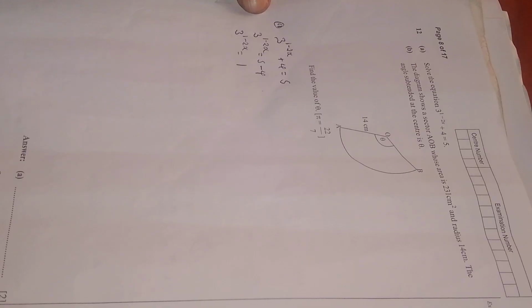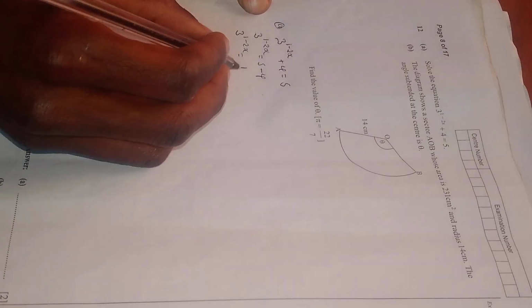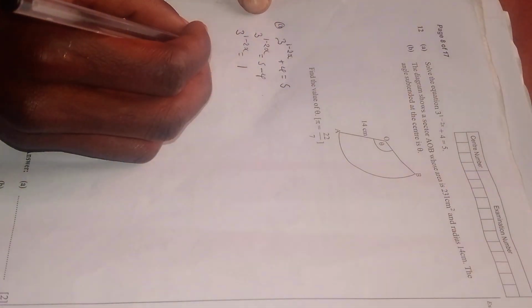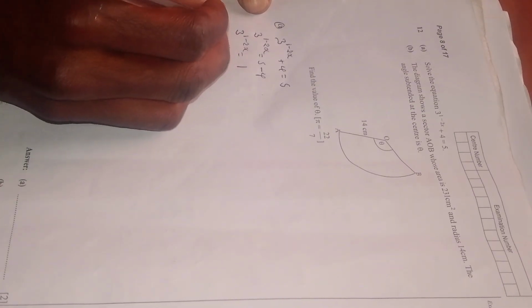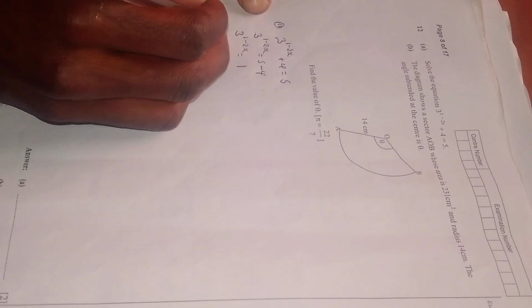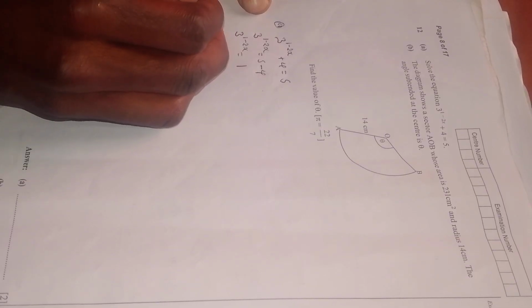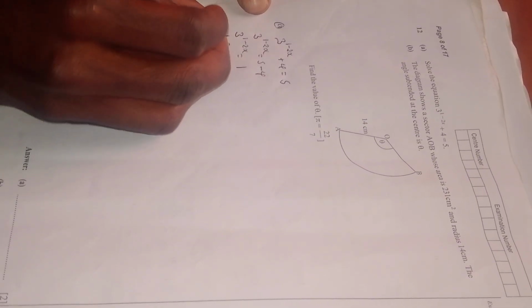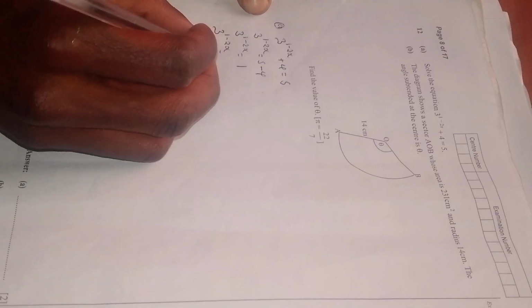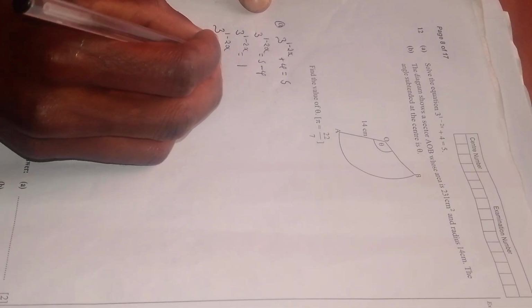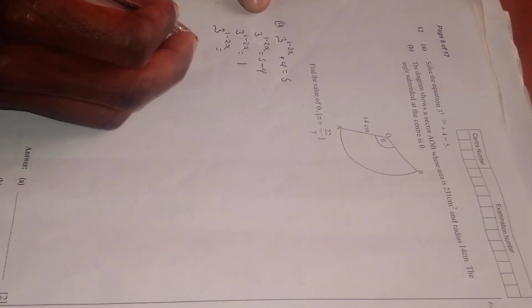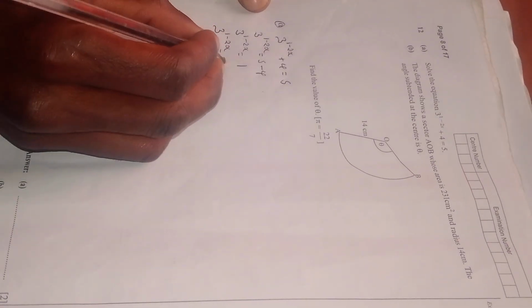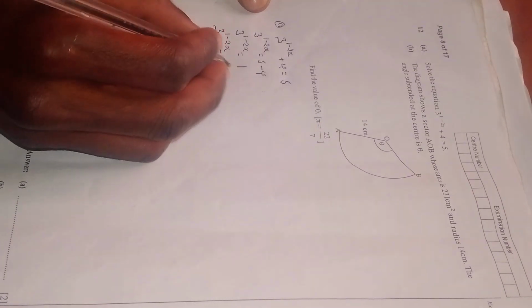According to the rules of indices, any number or any letter raised to the power of 0 gives 1. So we need to write the reverse process, where 1 is the same as 3 to the power of 0.